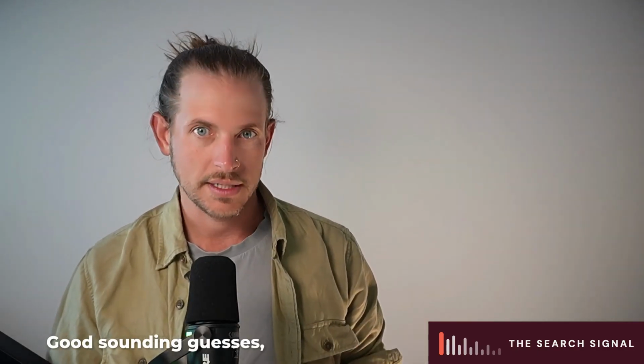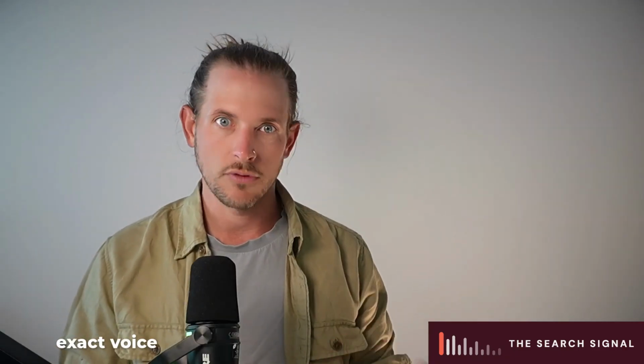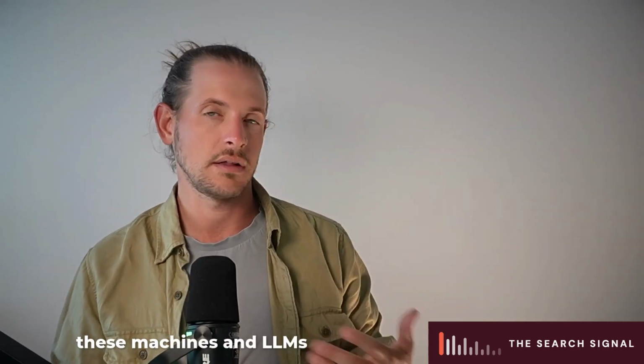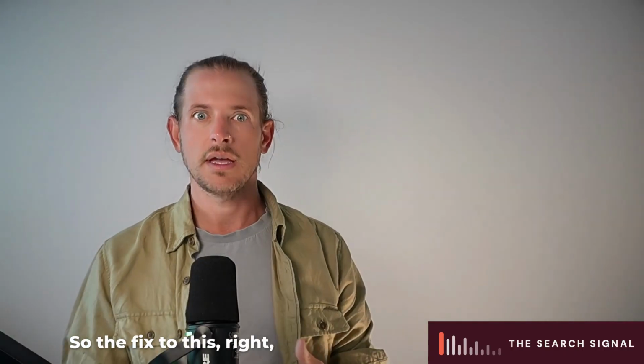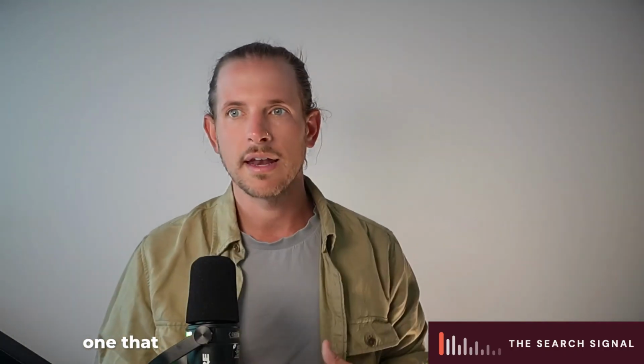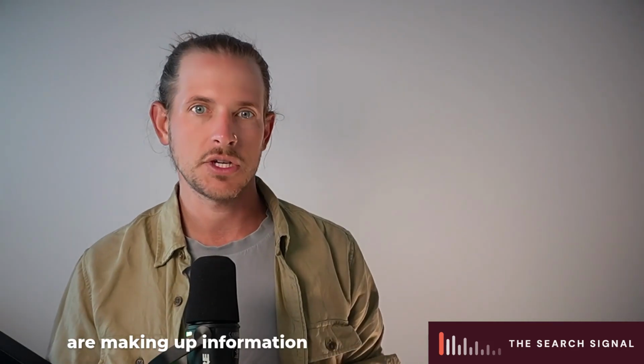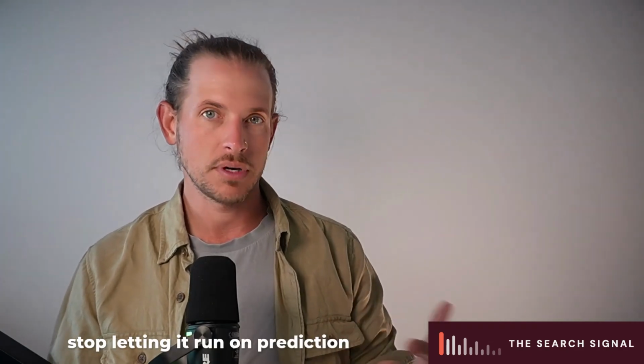Good sounding guesses. And it's going to deliver them in the same exact voice and confidence that it would give any other answer. It's the same machine at the end of the day. And it's not a glitch. That's just the way these machines and LLMs are designed to function. So the fix to this, the one that all of these large language models landed on to help avoid making up information, is to stop letting it run on prediction alone.